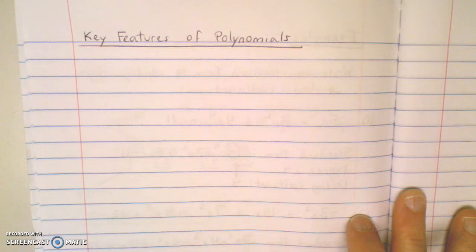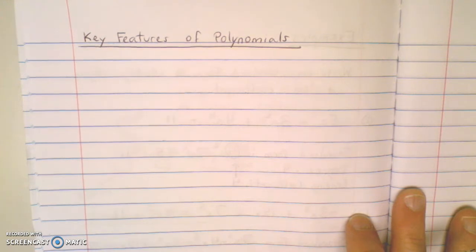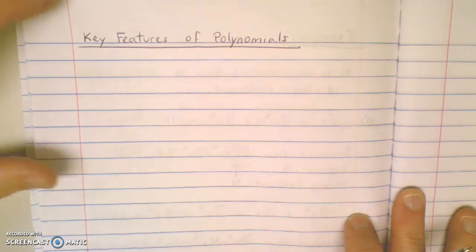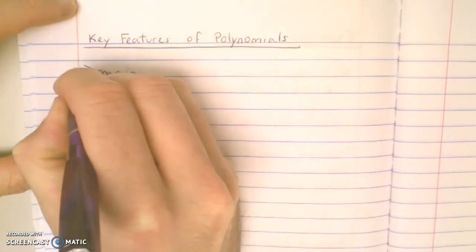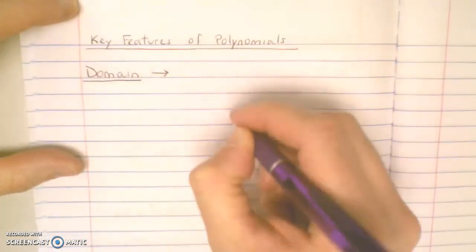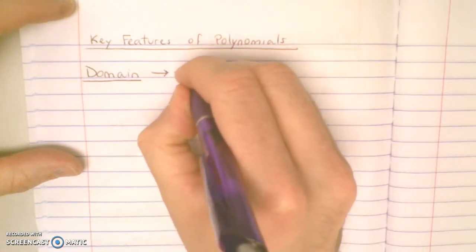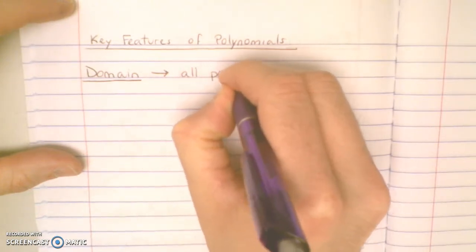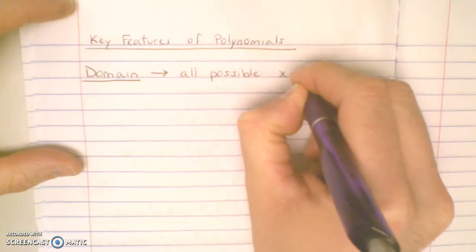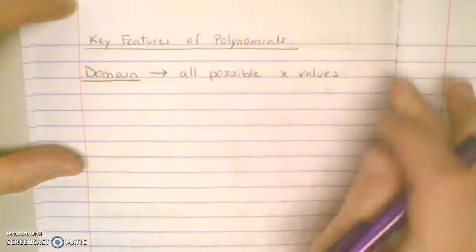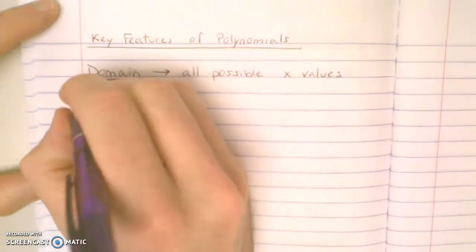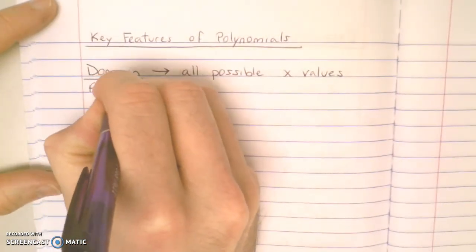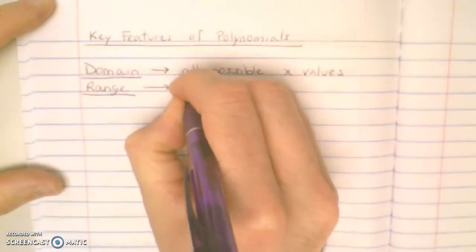So let's just take a look at some of the key features that we've talked about for other graphs, for functions, and for quadratics that we're going to keep using the vocab for polynomials. So one of the words is domain. Remember, domain is all possible x values. That's all the possible x values in a function. The range, which is all possible y values.